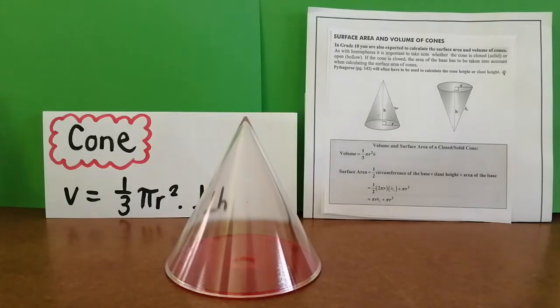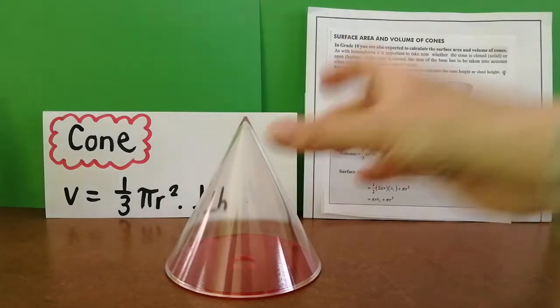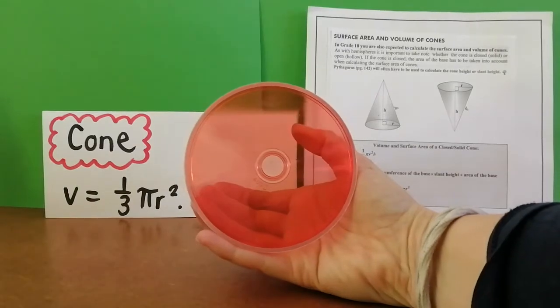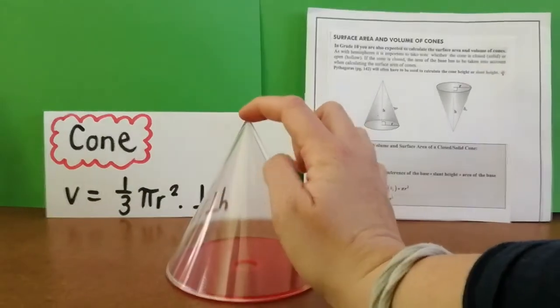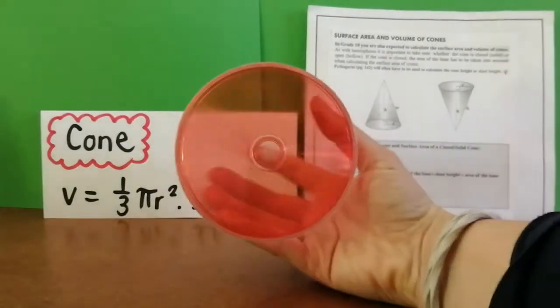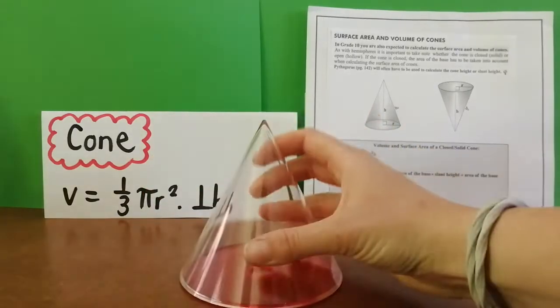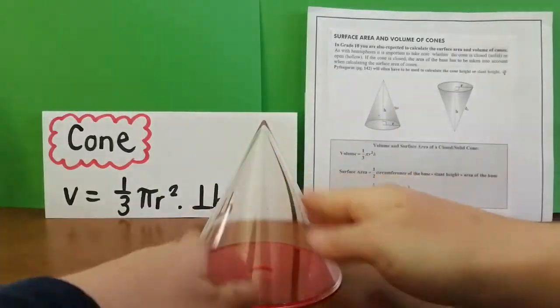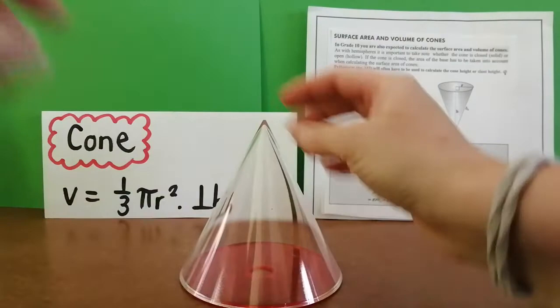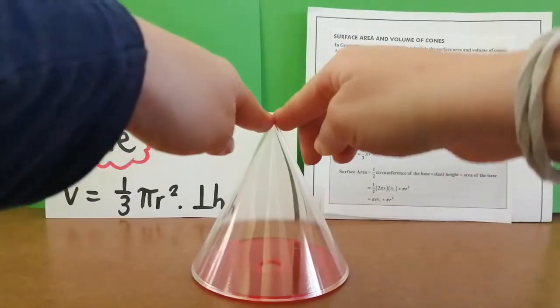And the third shape we're doing today is called a cone. Now, a cone is also a type of pyramid. Why? Because I've got an apex, but my base is circular. So it creates this circular shape coming up to the apex, okay?